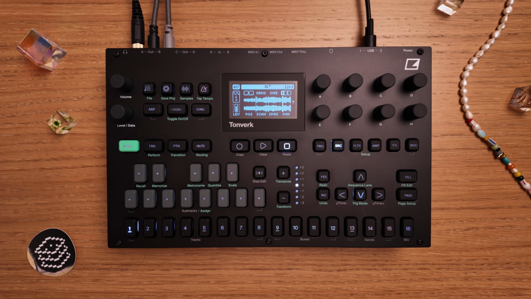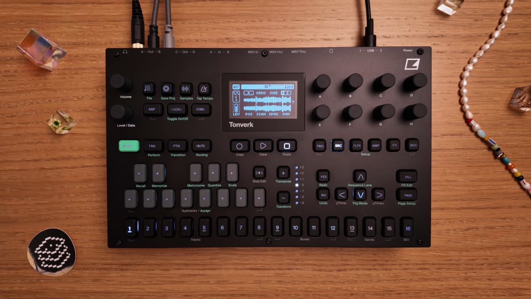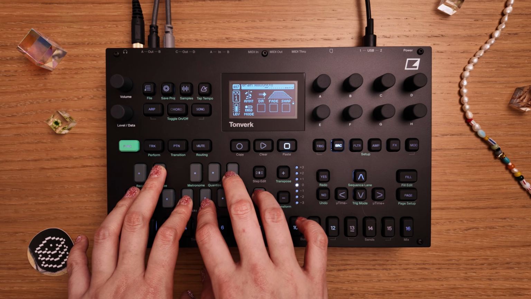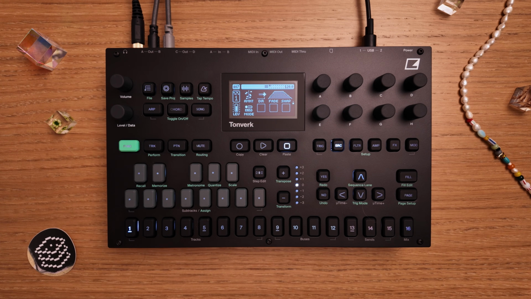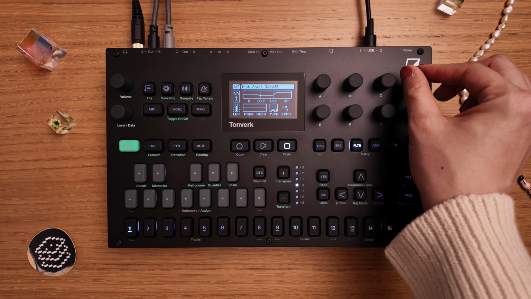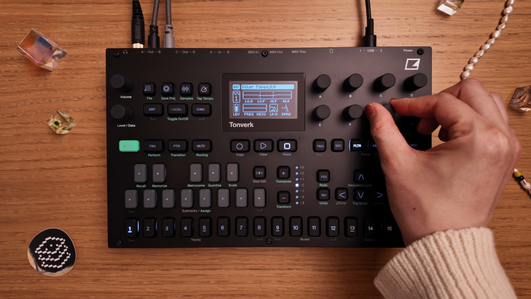Granular cuts a sample into tiny pieces called grains, which can be rearranged and played back in different ways. The machine is 8-voice polyphonic, and each voice can play up to 8 grains at once. Granular also comes with a unique filter page featuring an EQ and a variety of filter types, giving us more tools to shape our sounds.